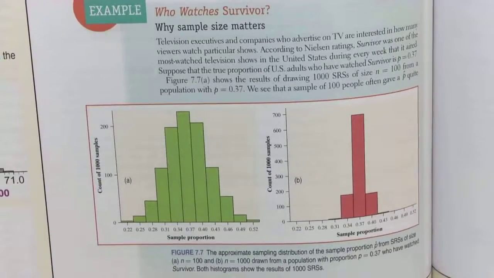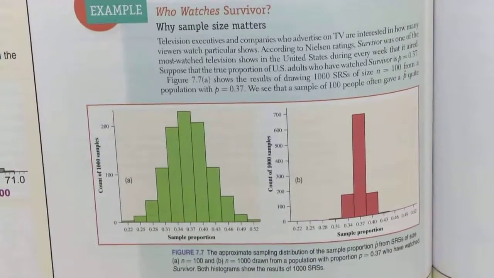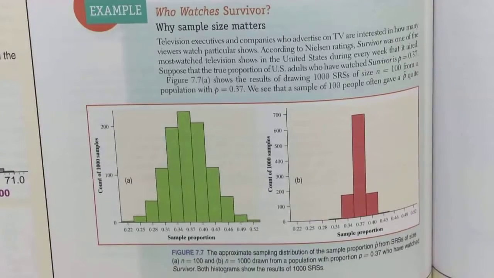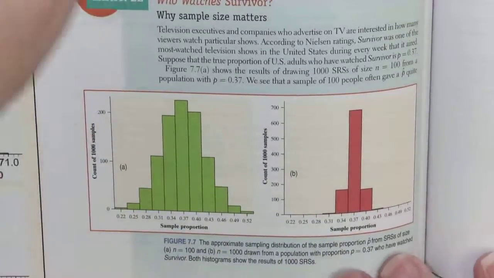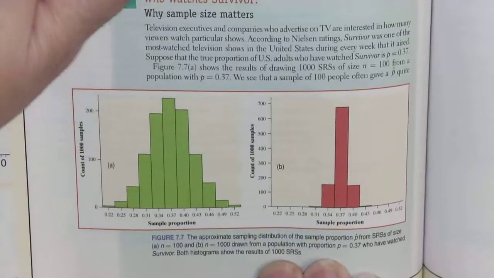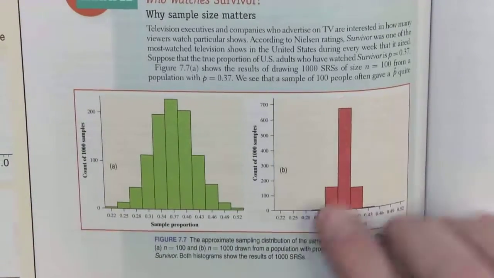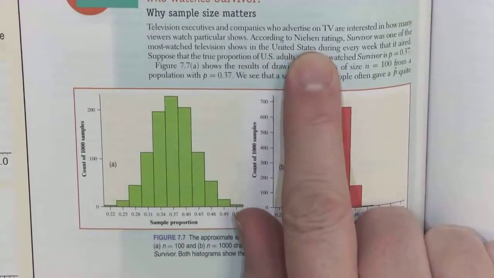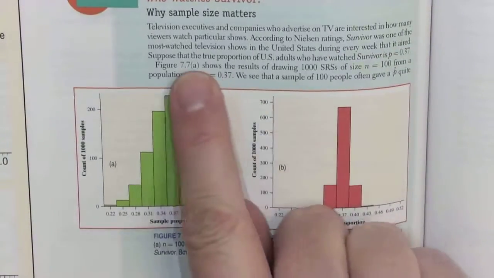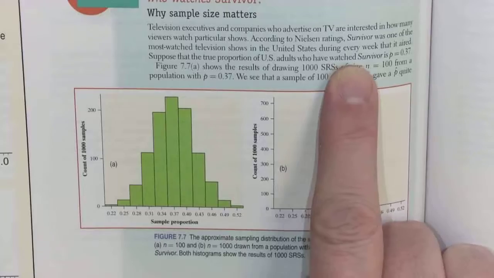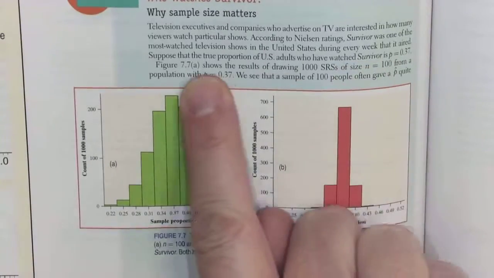1:12. Okay. Now, television executives and companies who advertise on TV are interested in how many viewers are watching a particular show. Otherwise, they're not going to want to spend the money on that advertising, right? They're going to spend the money where it's going to help. Now, according to the Nielsen rating, Survivor was, I don't know if it still is or not, one of the most watched television shows in the United States during every week that it aired.